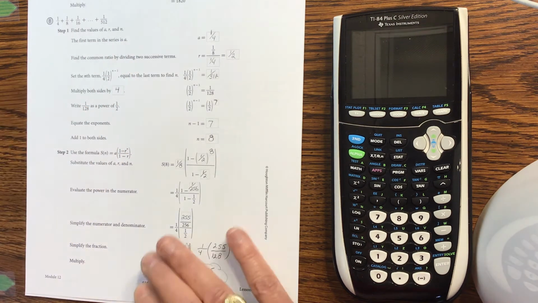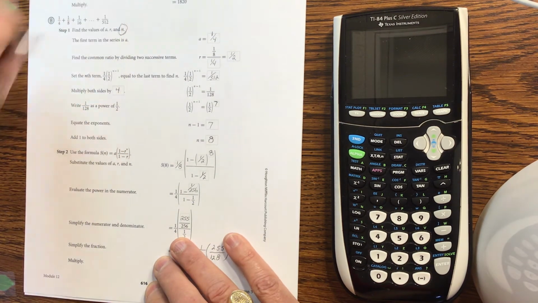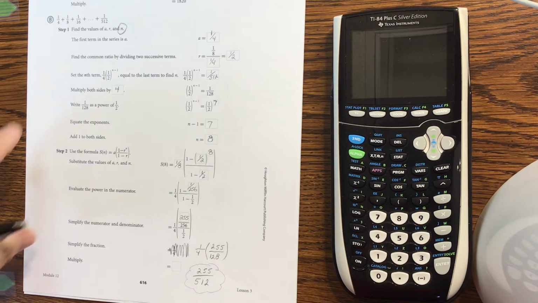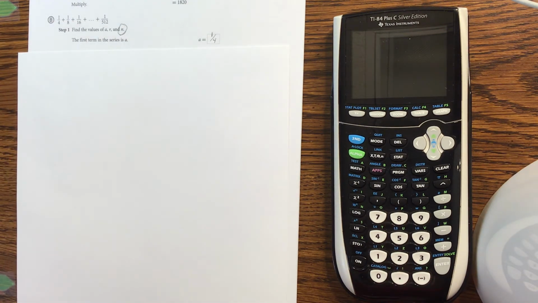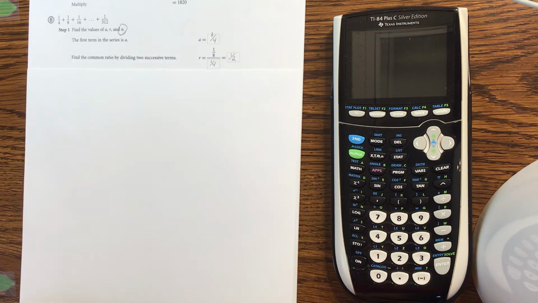Now, this part right here is going to be the algebra part, okay? So looking at the setup, we know our first term is 1/4. We know that the common ratio is taking the second term and dividing it by the first term. Or you can do the third term divided by the second term.